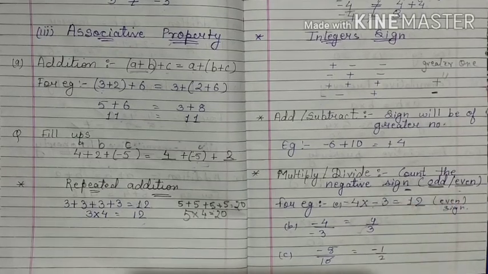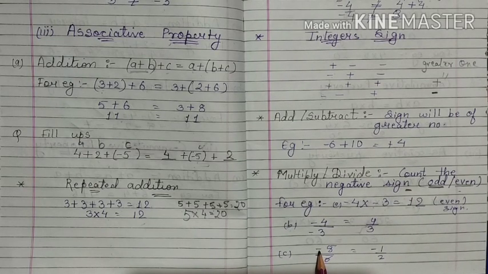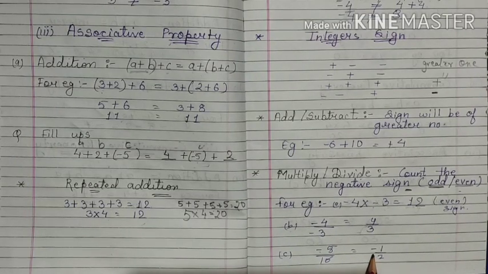You can see the third one. It is minus 5 by 10. Then 5 and 10, 1 by 2. But it is only one sign. And 1 is an odd number. So we will put the minus sign. Now you can understand.